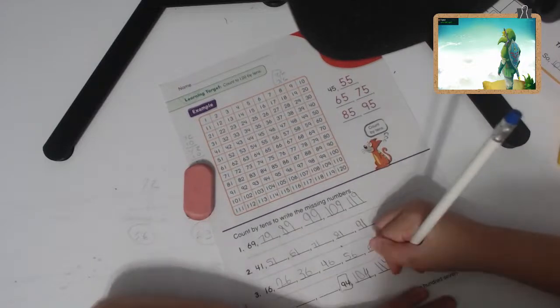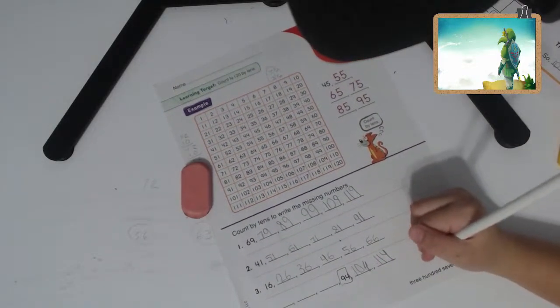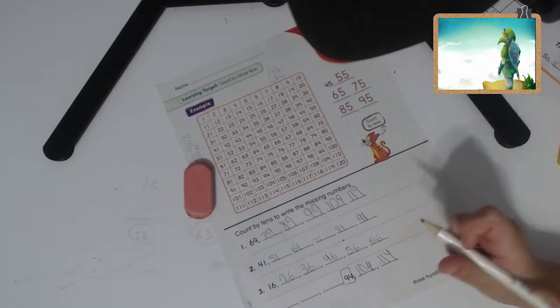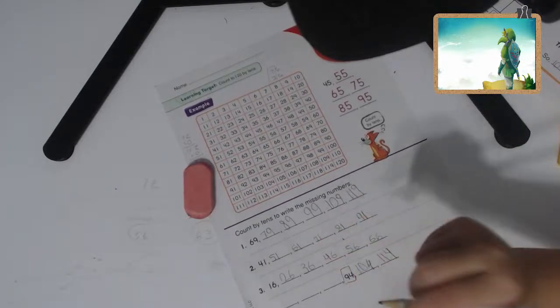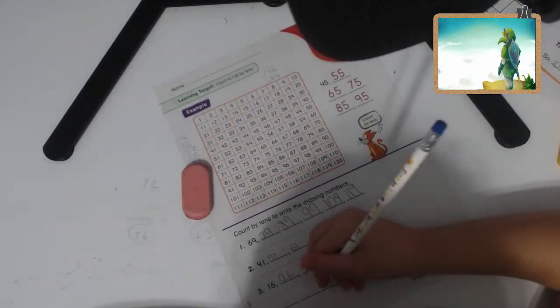Okay. And the other one is 114. Okay, so what about backwards? How would that work? So this one is 80.